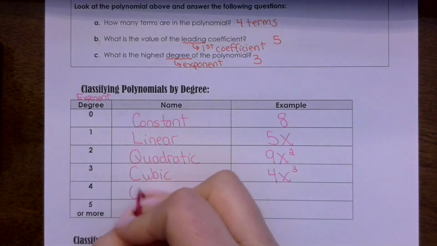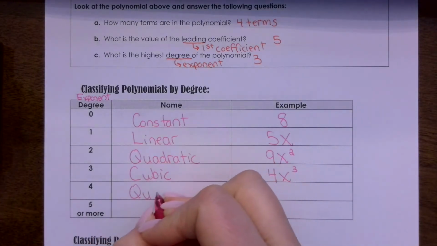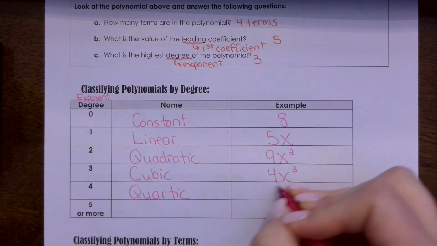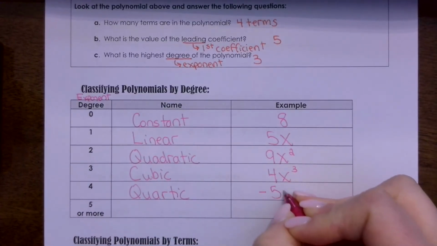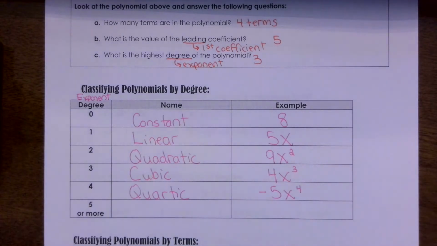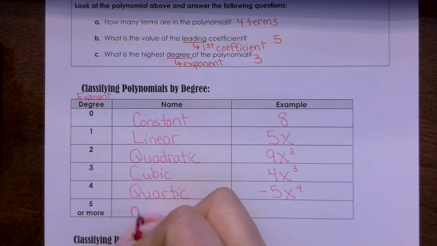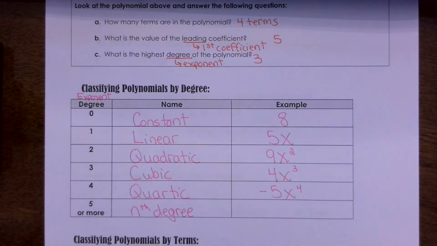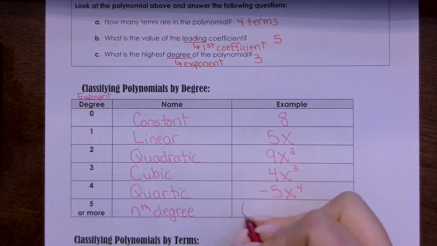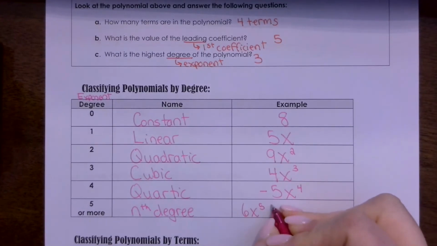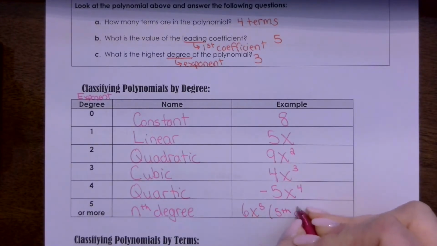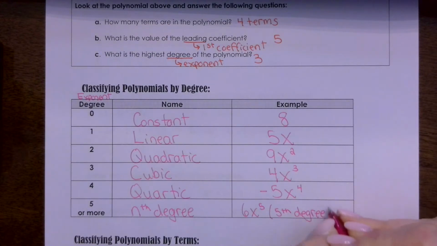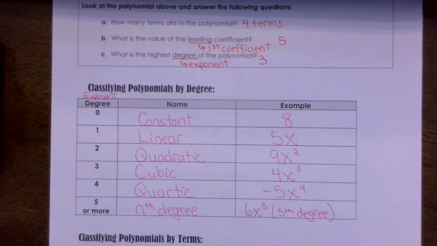Exponents of 4 are called quartic. Maybe negative 5x to the 4th. And anything of 4 or 5 or more, you're going to say to the nth degree. So if it's a 5, you'd say to the 5th degree. If it's a 6, the 6th degree, 7th degree. So maybe like 6, that's the 5th degree. So that's classifying your polynomials by degree.